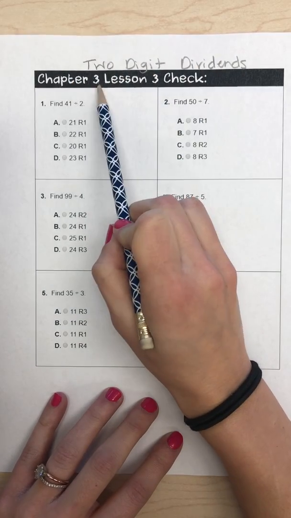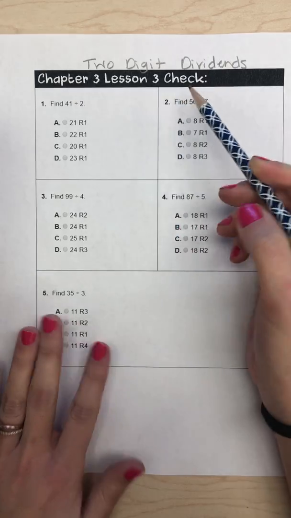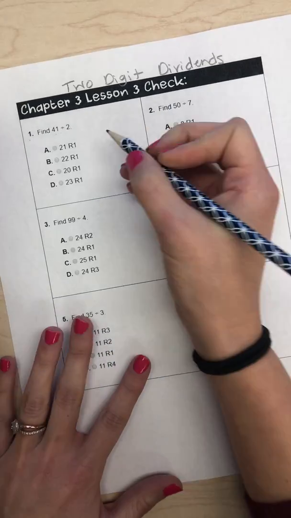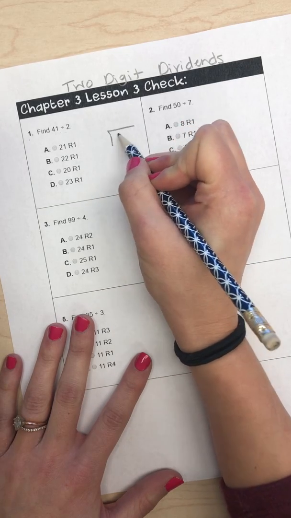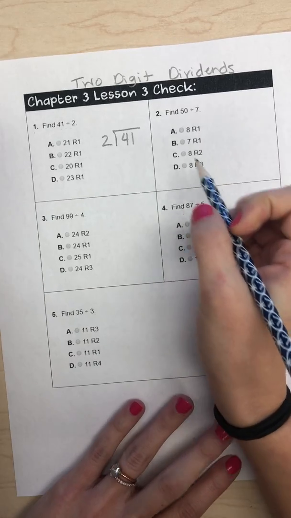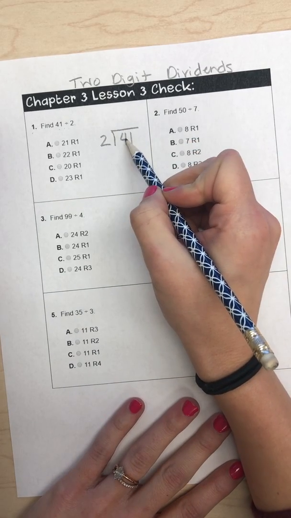Two-digit dividends. Chapter 3, Lesson 3, check. Find 41 divided by 2. So over here, I'm going to set up my division problem, 41 divided by 2. So now I need to look, how many times can 2 go into 4?